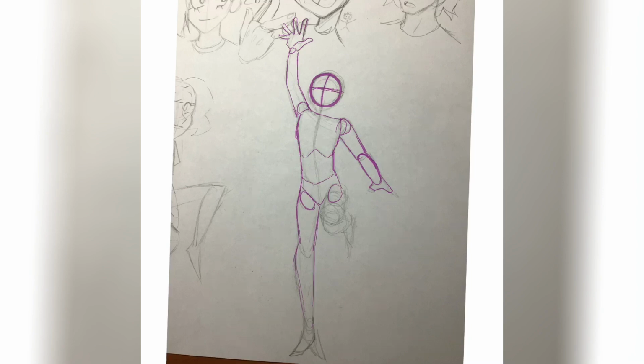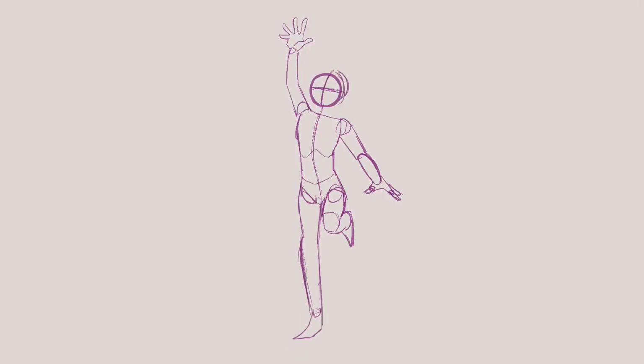So I tried to fix up some things digitally, because on traditional you can't just grab the lasso tool and move things around. So I tried to exaggerate some things with the pose.